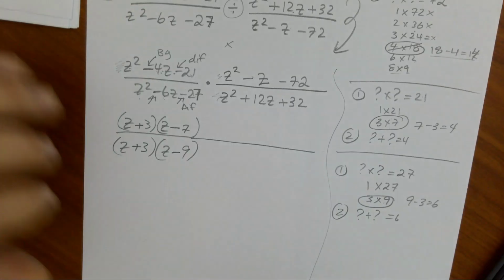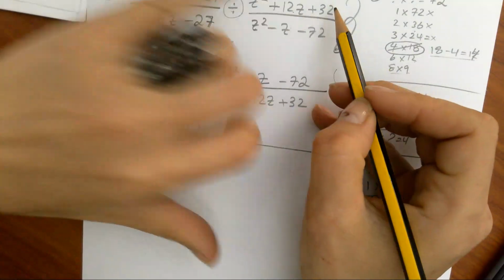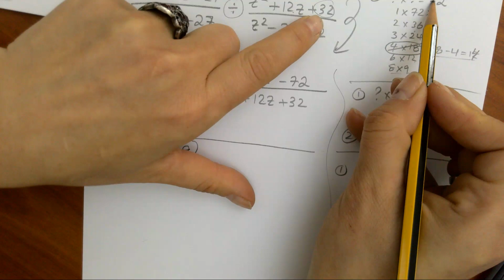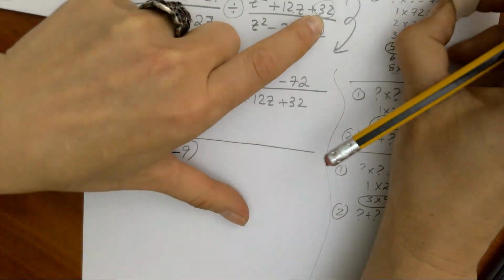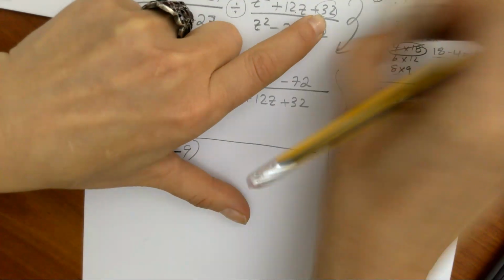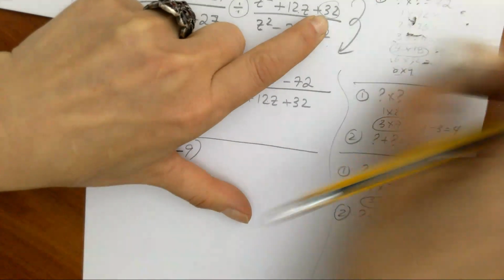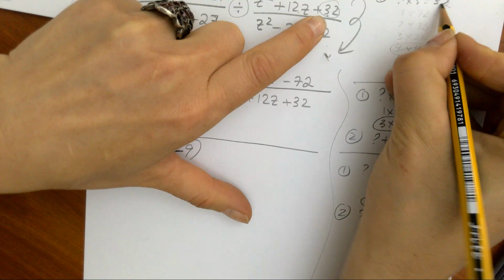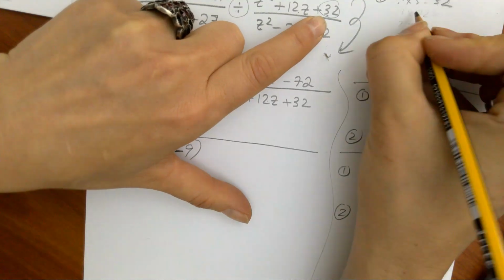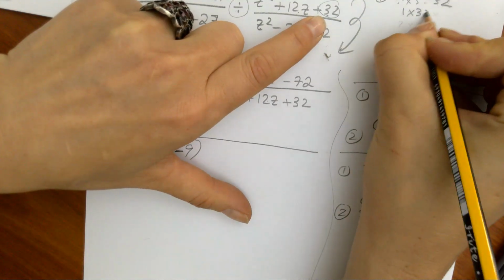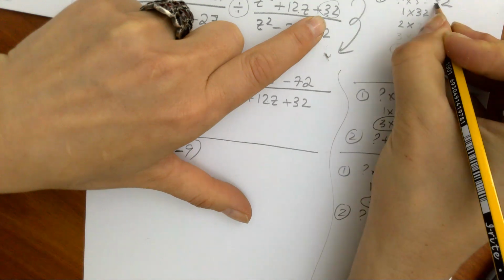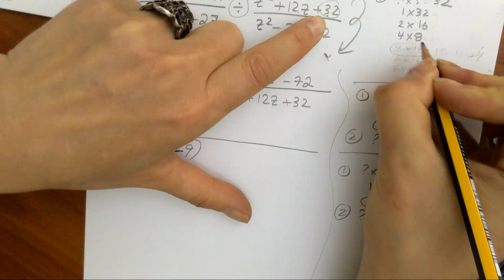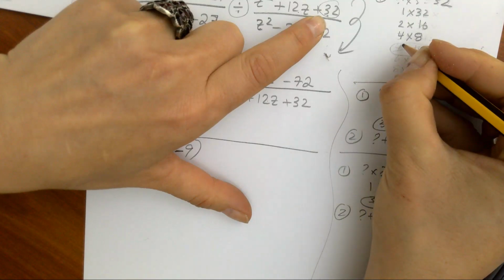I wish you were here to fix this and correct me when I'm wrong, because look, it said 32, but I did 72. What was I thinking? Okay, crazy me. So this should say what times what equals 32. You're gonna be like, whoa, she's crazy. 1 times 32, 2 times 16, 3, 4 times 8, 5, 6, 7, that's it.